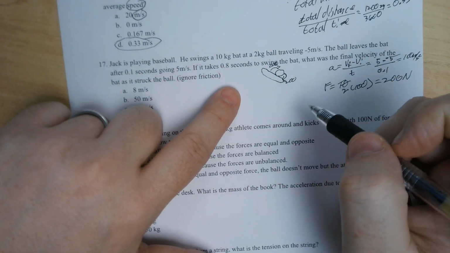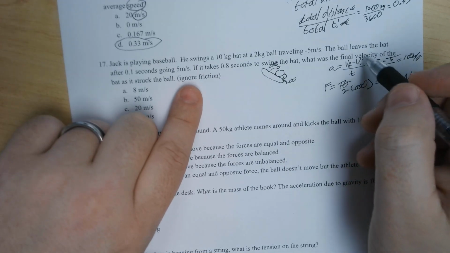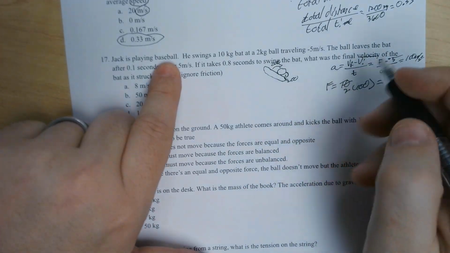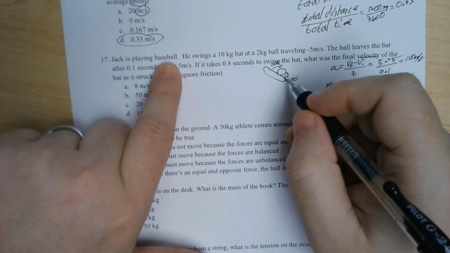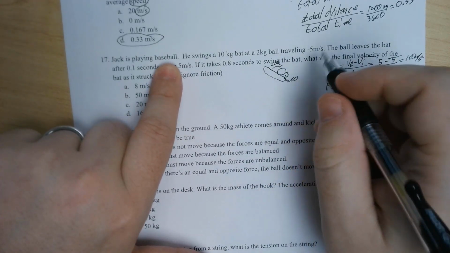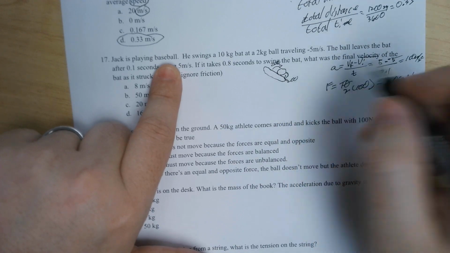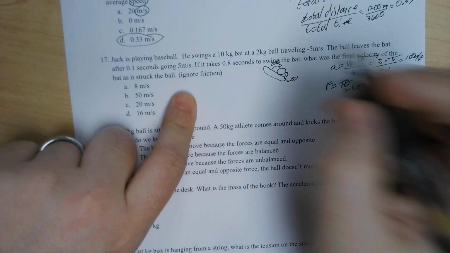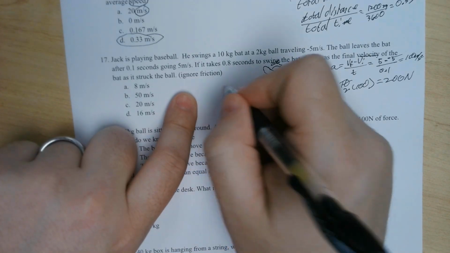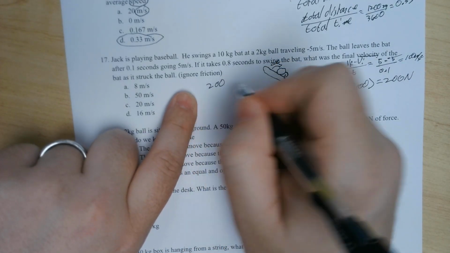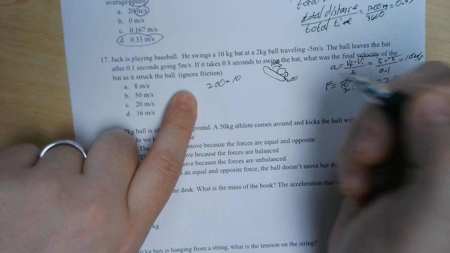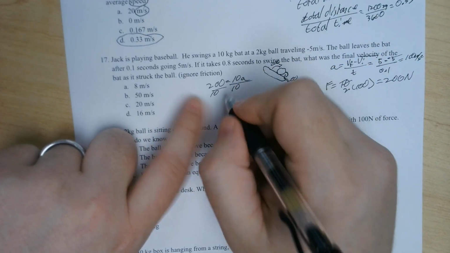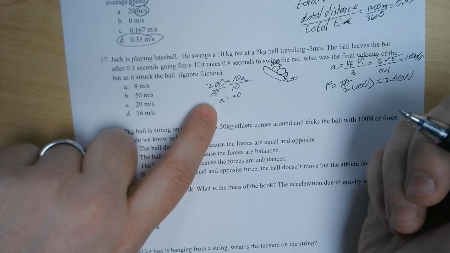All right, so what velocity does my bat have to have in order to accelerate this much, in order to have 200 newtons of force? So let's figure out my acceleration. So if I have 200 newtons of force is equal to my 10 kilogram bat times my acceleration, divide both sides by 10, my acceleration here is going to equal 20.